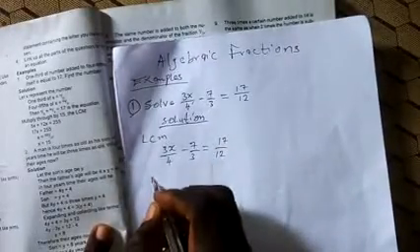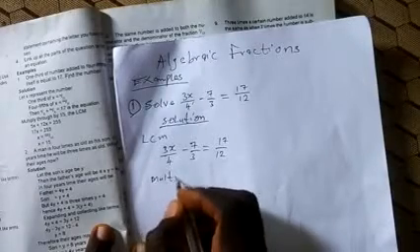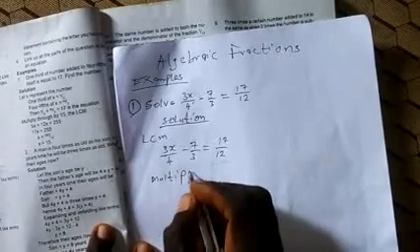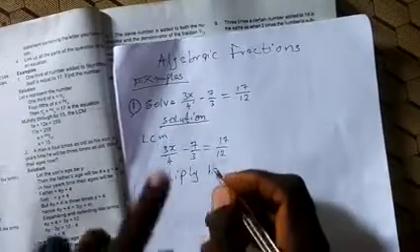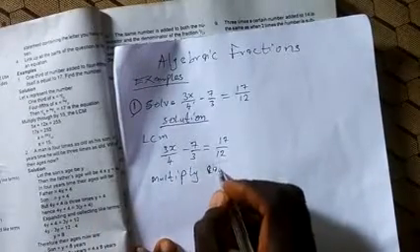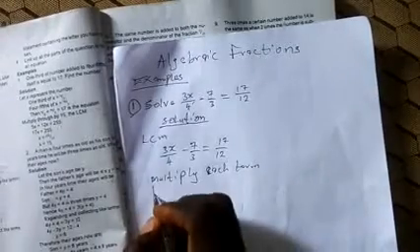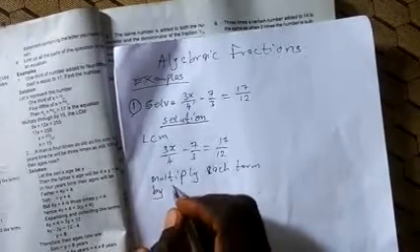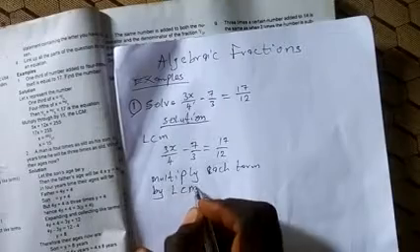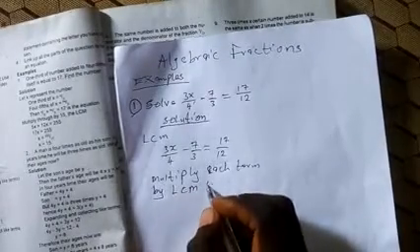Now multiply each term by the LCM, that is 12.